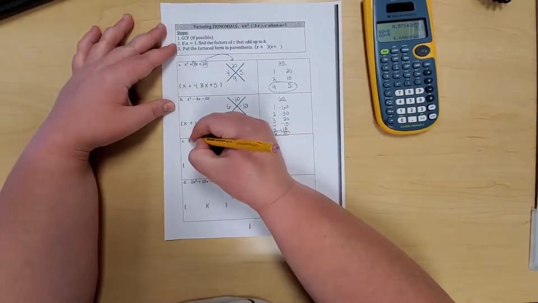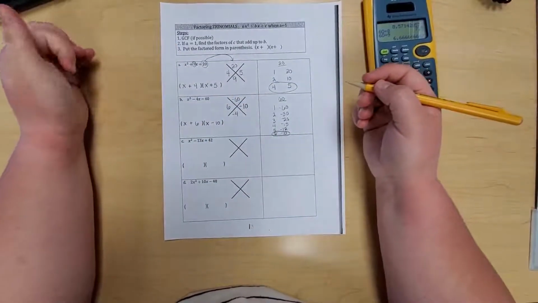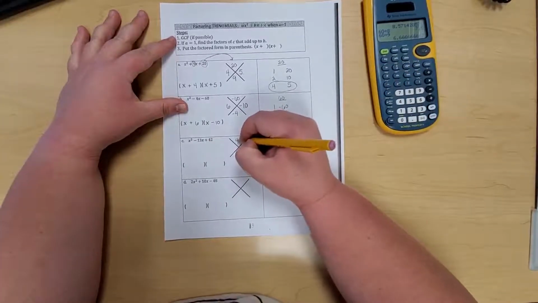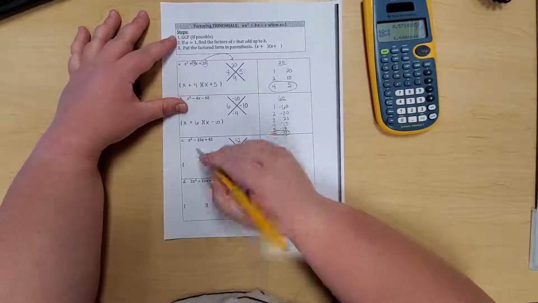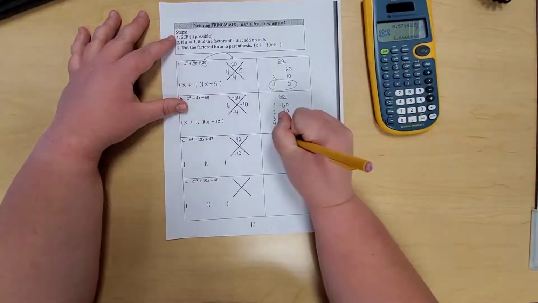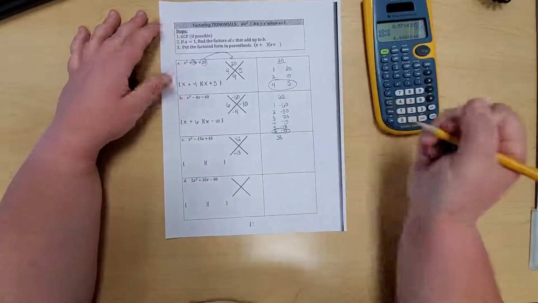Again, there's no number in front of x squared. That means a is 1. There's no GCF. The last number is positive, so it's positive 42 in the top of the x. The 13 is negative, so -13 on the bottom. So I am going to find all the factors of 42.